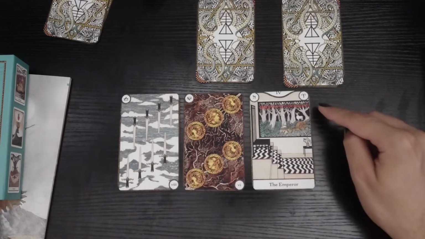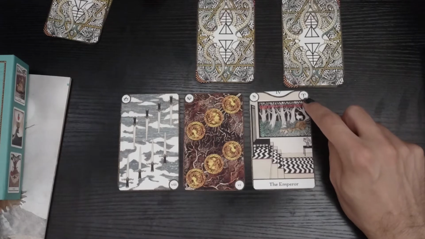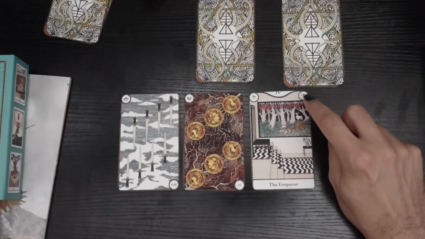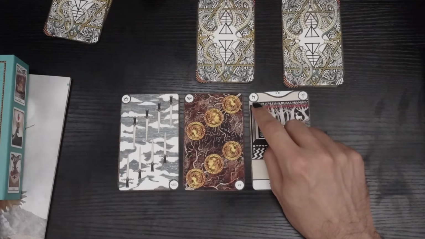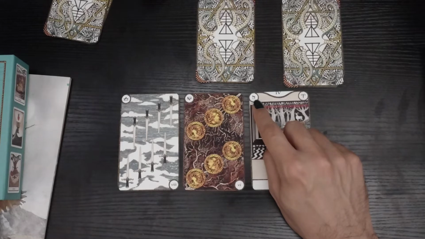In the majors we also have the astrological symbol, the sign, and the letter of the Hebrew alphabet.